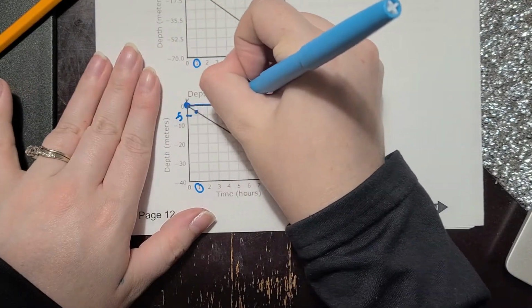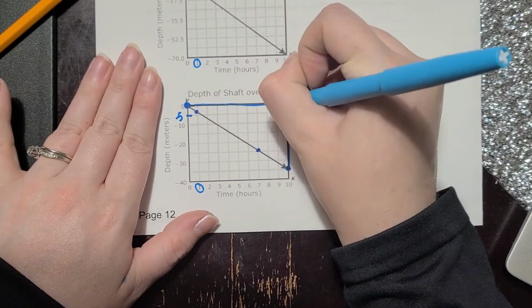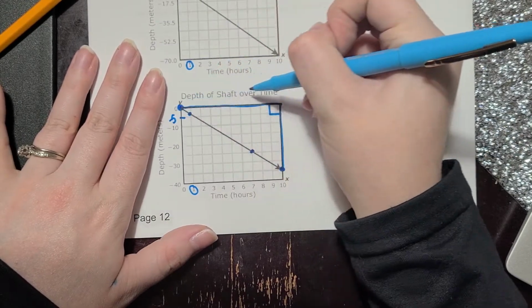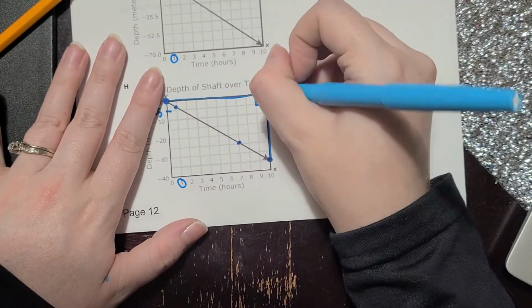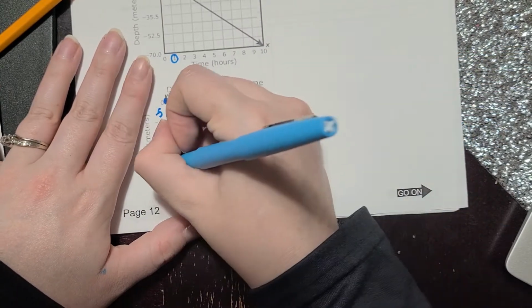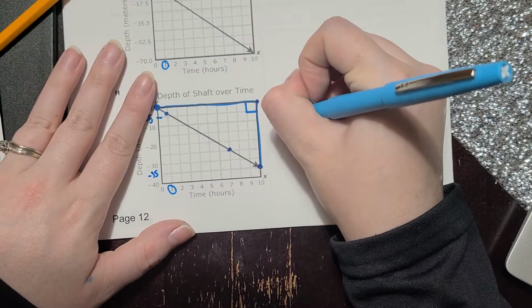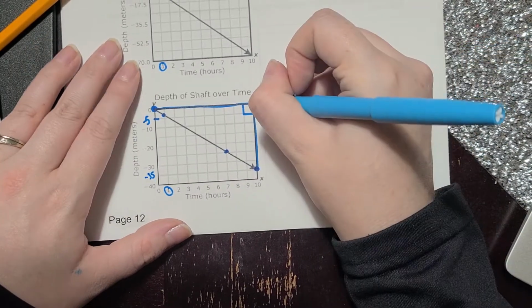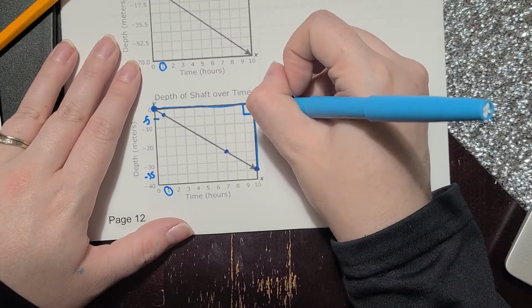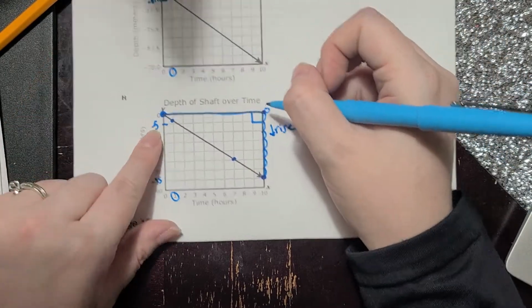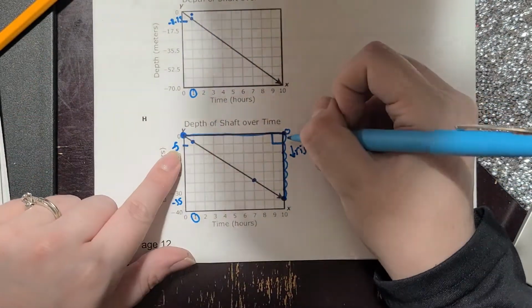So I'm going to use this outside as my right triangle. And my y's, I go from 0 all the way to 10, and then from my 0 all the way to negative 35. So my rise, how far up or down I went, down, so it's negative. And I go from 0, 1, 2, 3, 4, 5, 6, 7 jumps. And remember, our unit is negative 5. So 7 jumps.